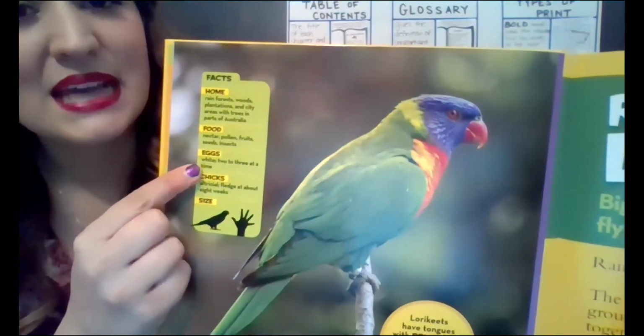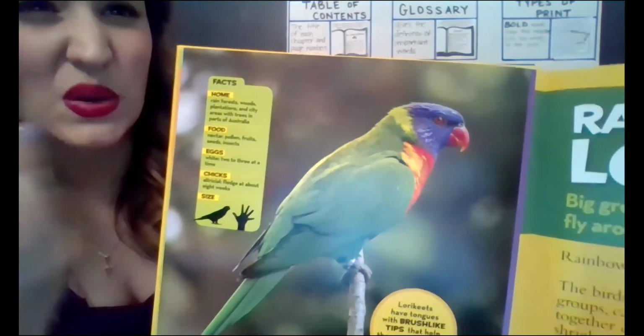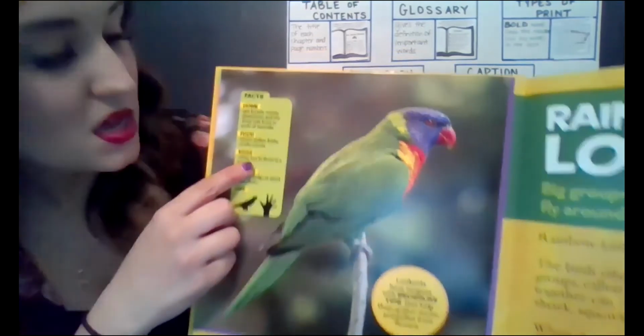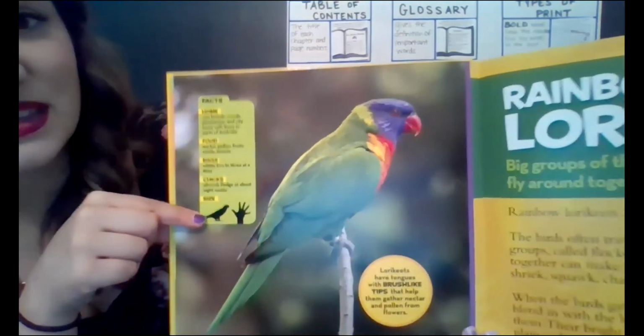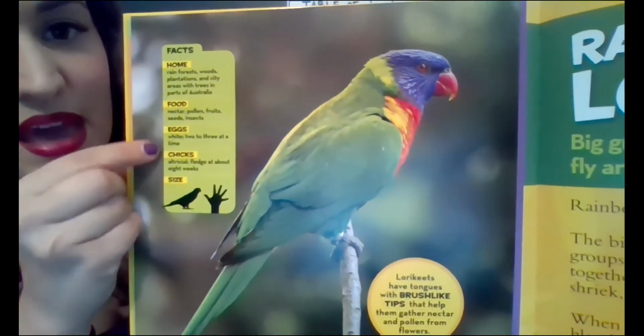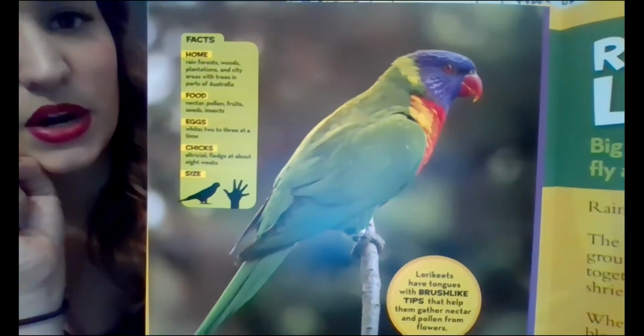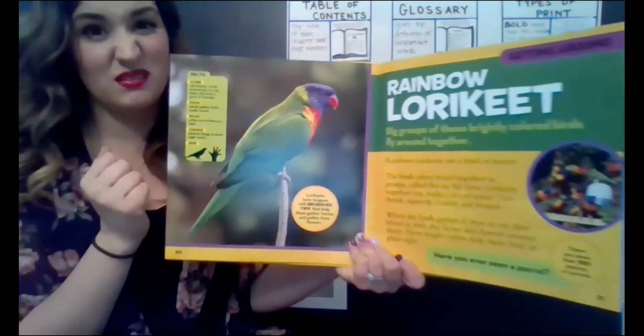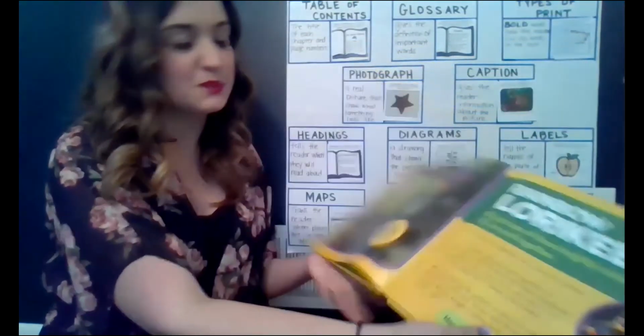This book has these little charts that tell us more facts. Facts are more information, okay? So sometimes we might find a chart that looks like this. And it tells us the home, the food, the eggs, the chicks, and the size of a specific bird, this one that we're studying on this page.